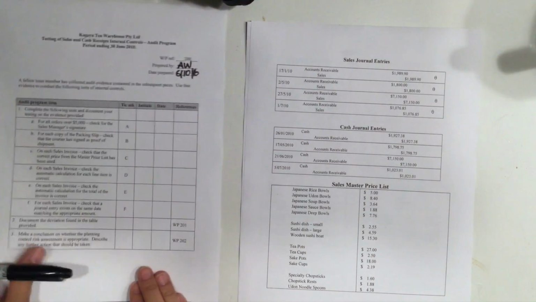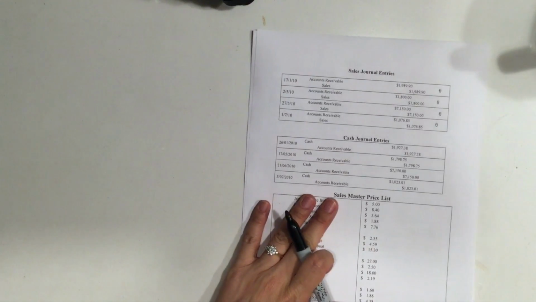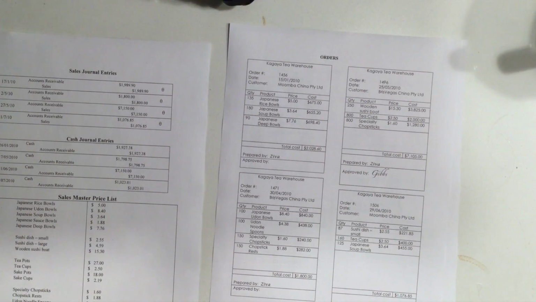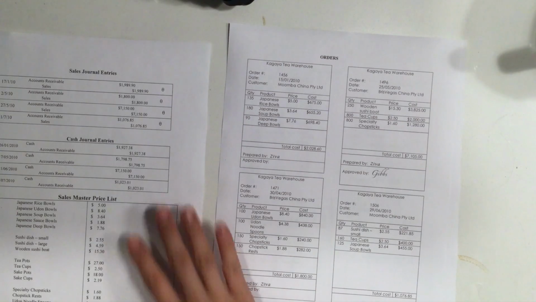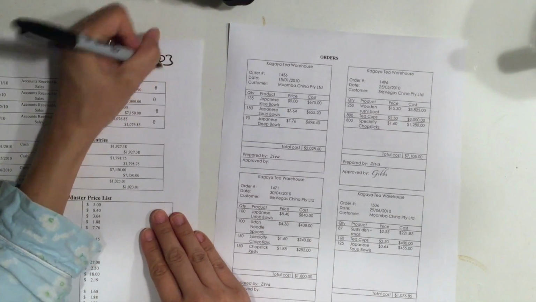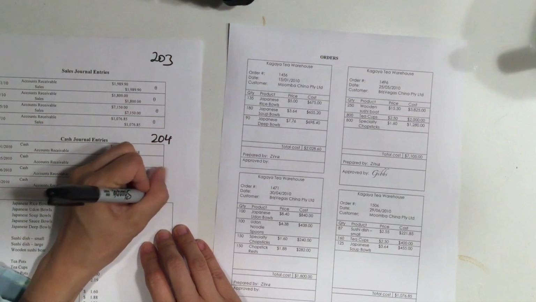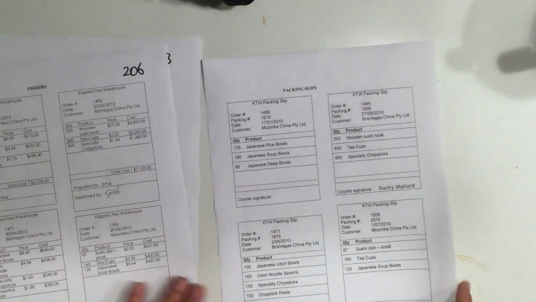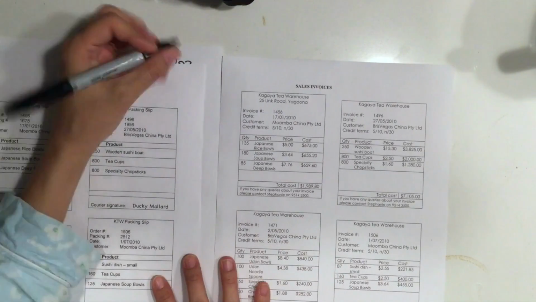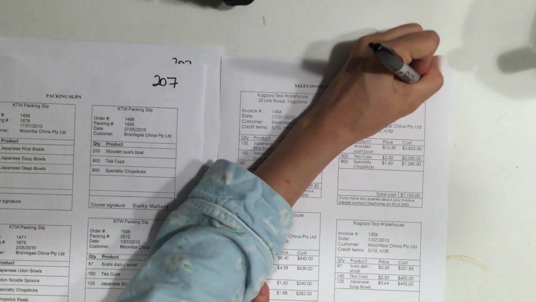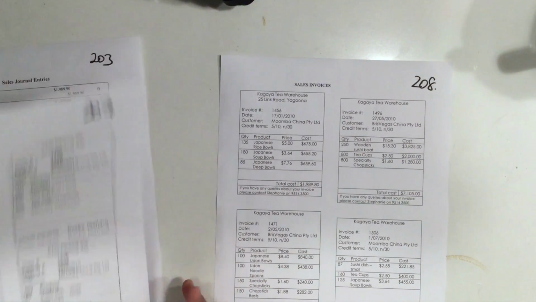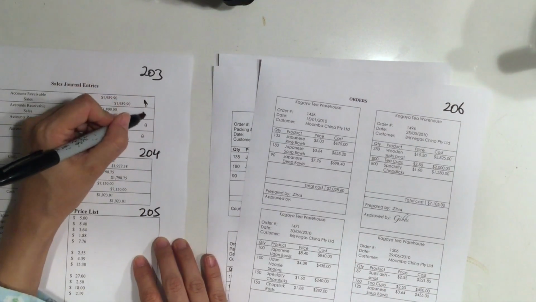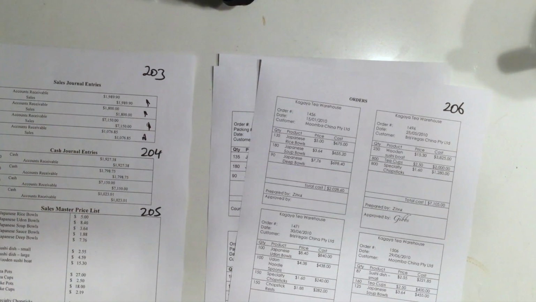So my first step is always numbering my work papers. All right, so let's assume this is a different set than we had before. We'd have work paper 203, 204, 205, 206, 207, and 208. So let's go back to our very first procedure. Oh, and you can forget about these, those are accidental marks, they shouldn't be there.